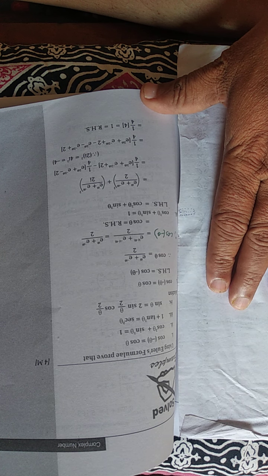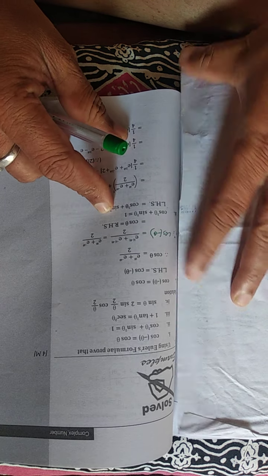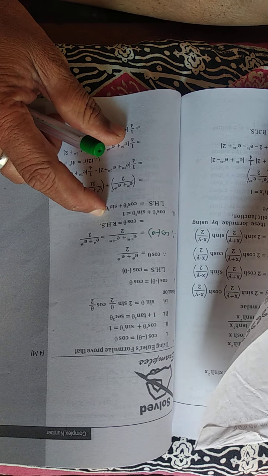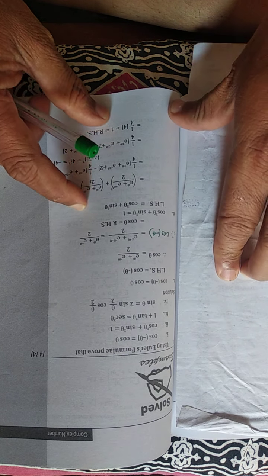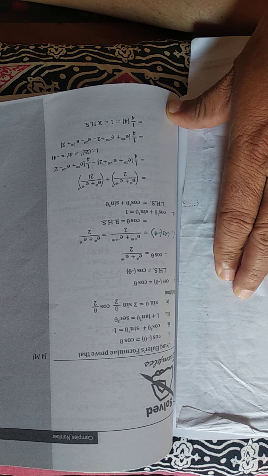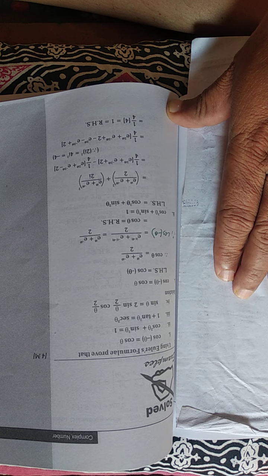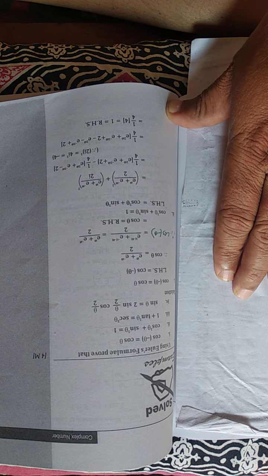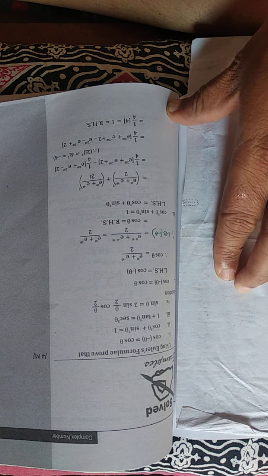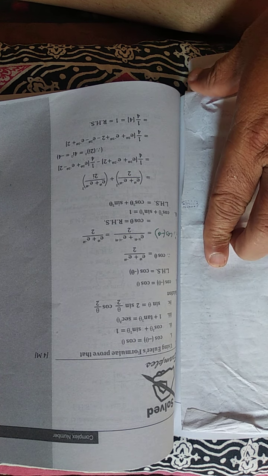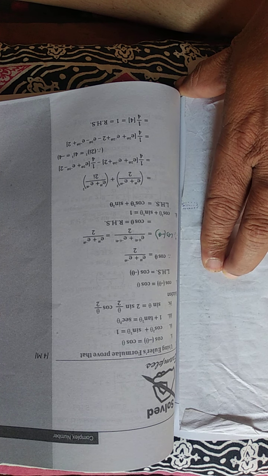Then we have seen the result cos hyperbolic square x minus sin hyperbolic square x is equal to 1. That is actually an identity, so the proof of that also we have seen. Similar types of proofs we can also have. You can solve them at home.